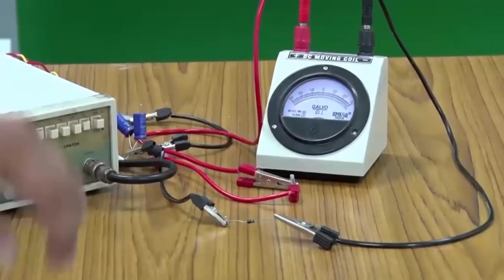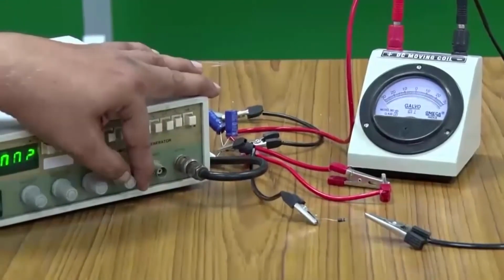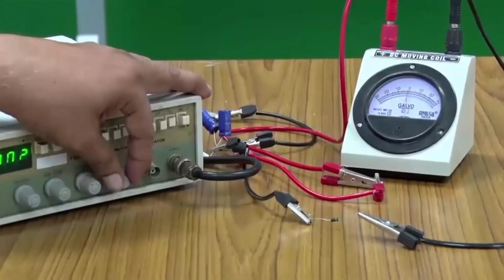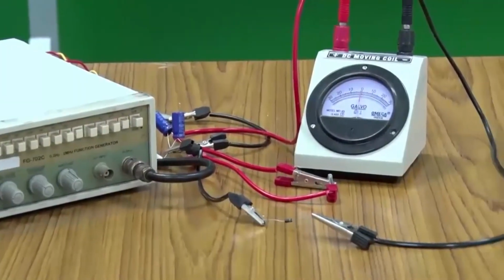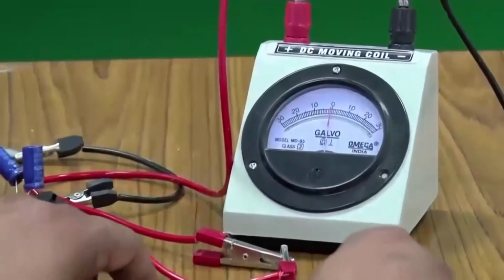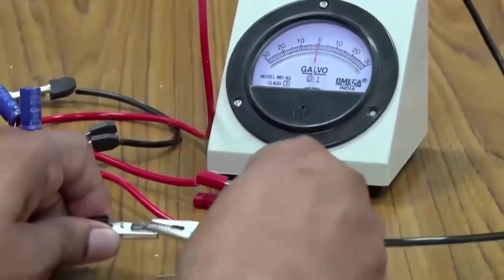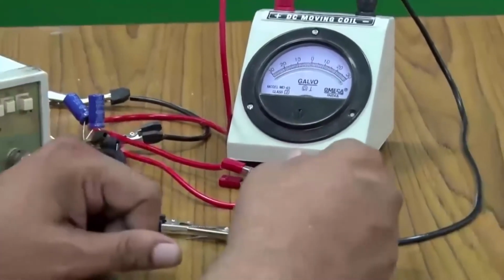If I give a very small voltage, what happens? Let us see. Suppose at this voltage, you do not see any current. But if I remove this diode and I put it here, you can see some current.